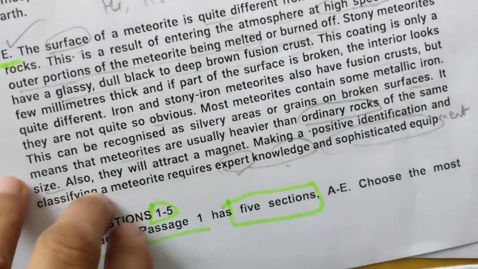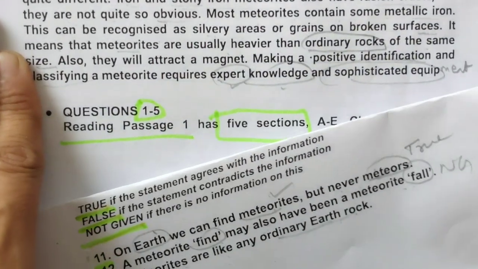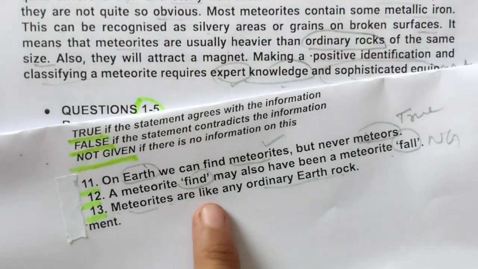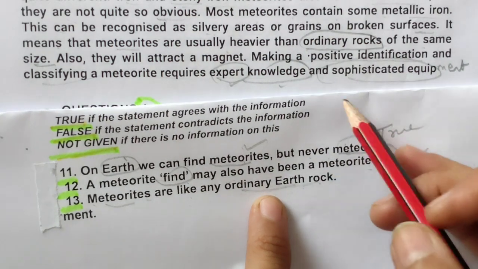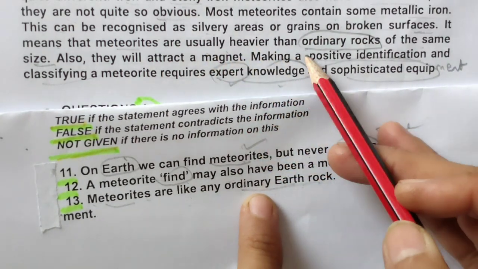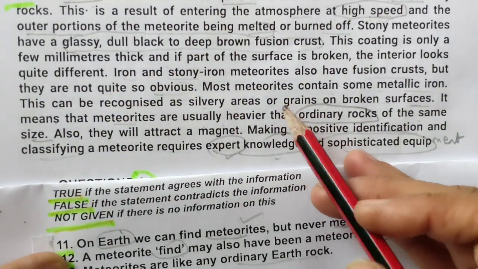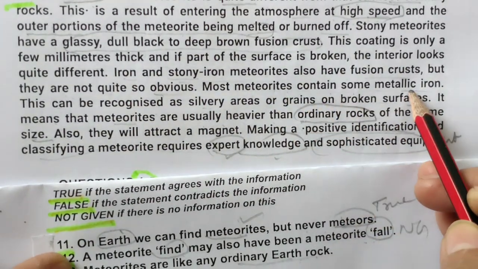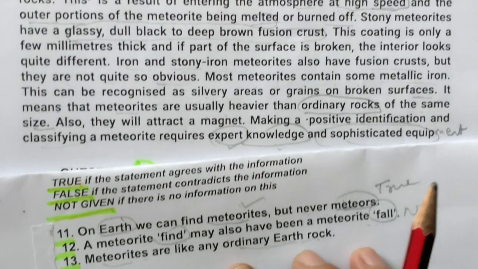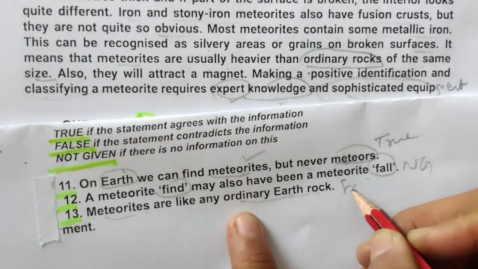Okay, but here what they are saying, see this, I am showing you the full paragraph. The statement says they are like an ordinary rock. So this is not right, they are usually heavier than ordinary rocks of the same size. Most meteorites contain some metallic iron also. So this is not an ordinary rock. So we will just mark it false.